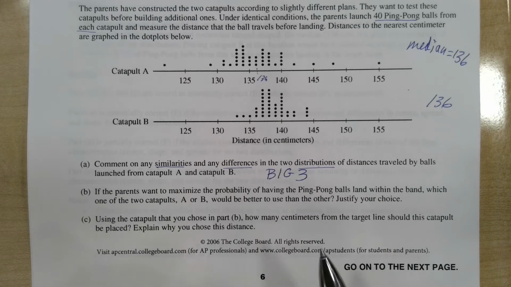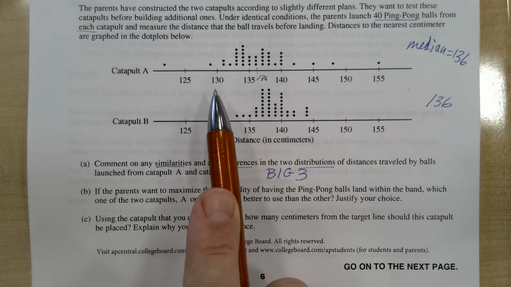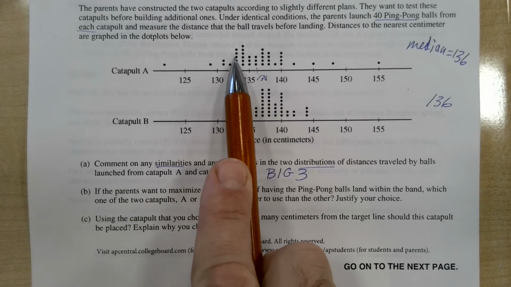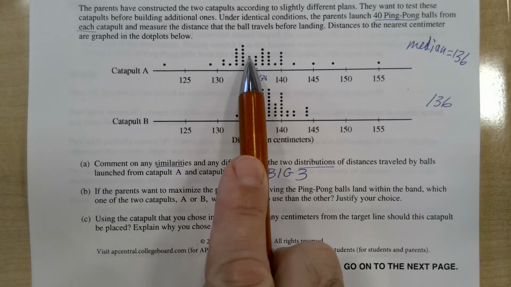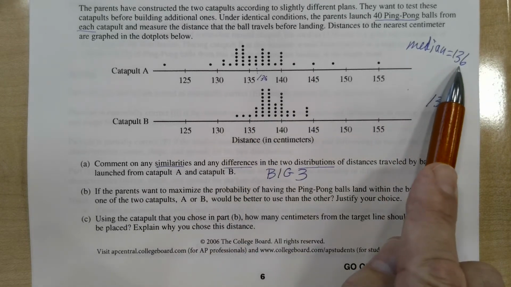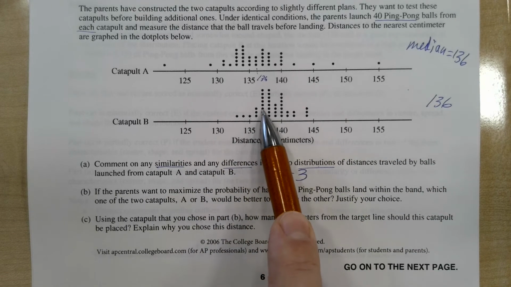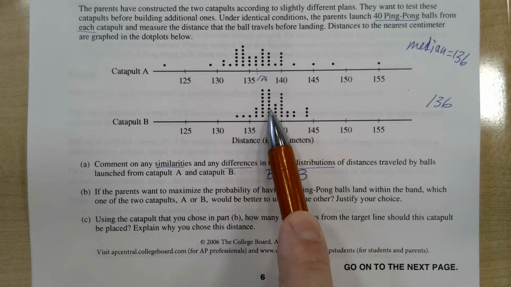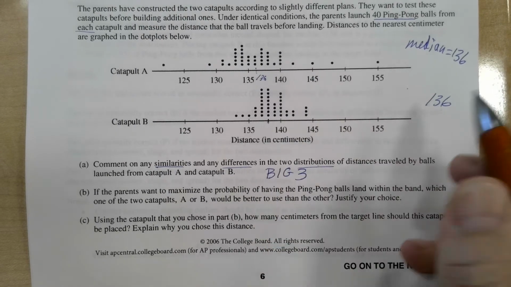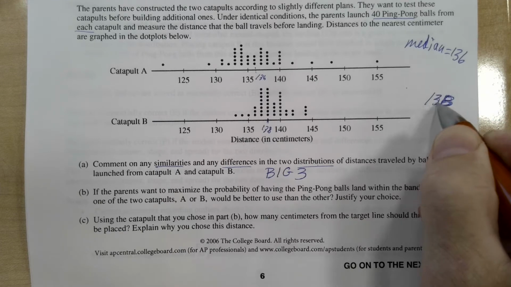Right, so we'll start with the center. If this has 40 dots on it, that means that between the 20th and the 21st dot is your median. So if you count over 20 dots, 1, 2, 3, 4, 5, 6, 7, 8, 9, 10, 11, 12, 13, 14, 15, 16, 17, 18, 19, 20, right? The 20th and 21st are right in there. That's at 136. So this has a median of 136. Let's take a look at this one. 1, 2, 3, 4, 5, 6, 7, 8, 9, 10, 11, 12, 13, 14, 15, 16, 17, 18, 19, 20. So the 20th and 21st are right in there. So that is at 138. So this has a median of 138.